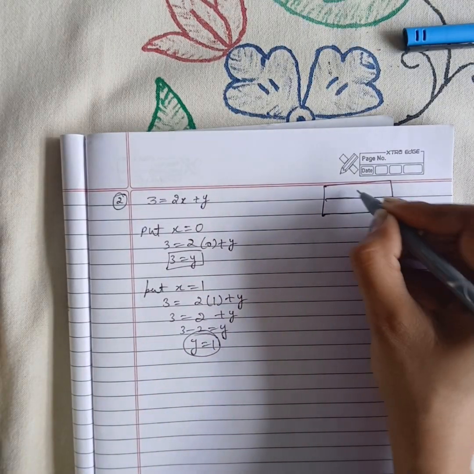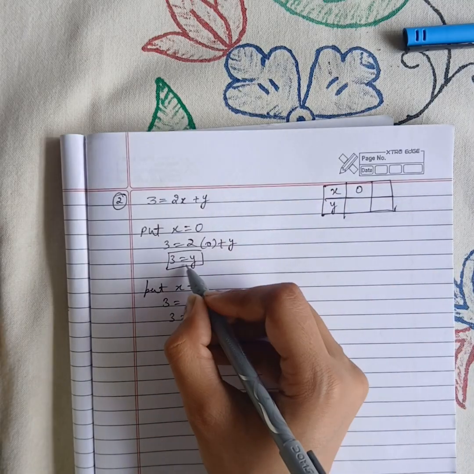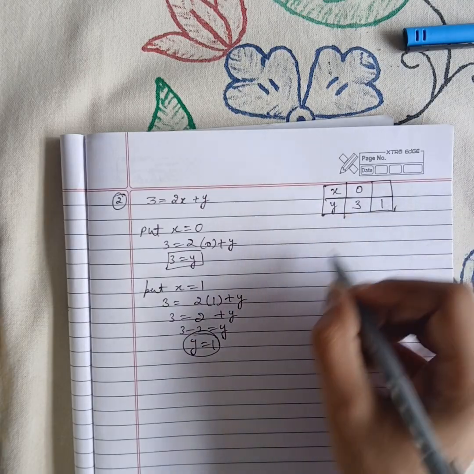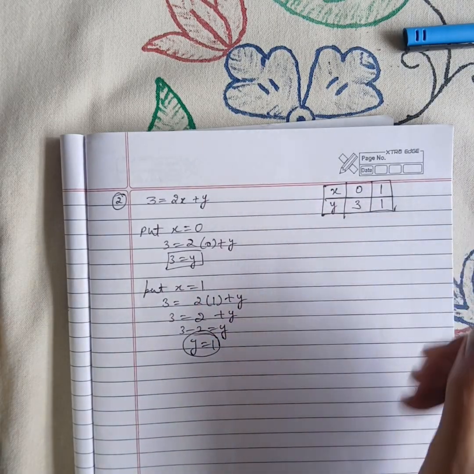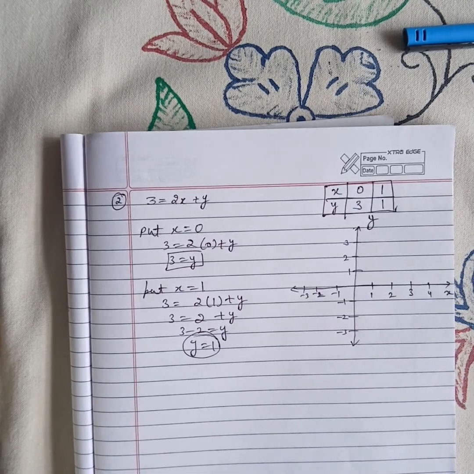So now solutions of this equation is when value of x is 0, then value of y comes out to be 3. When value of x is 1, then value of y is also 1. Now graph for this equation.